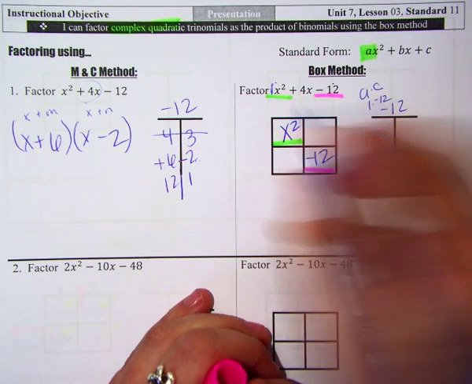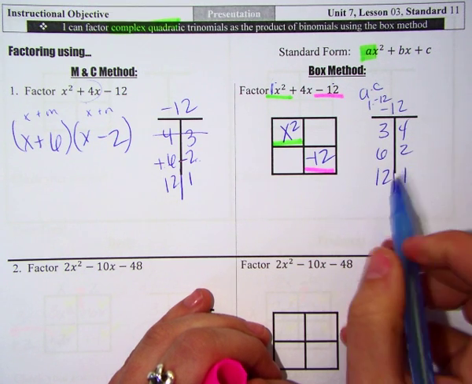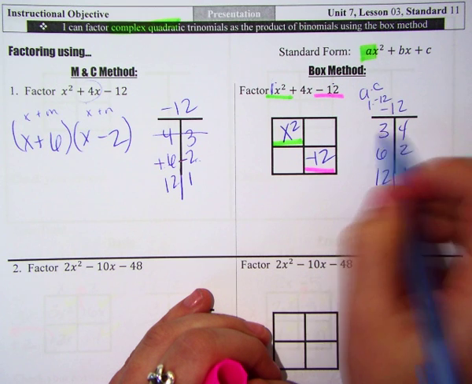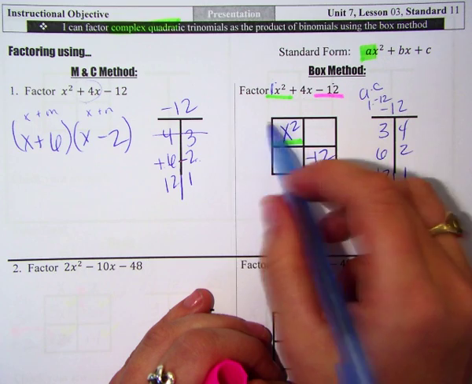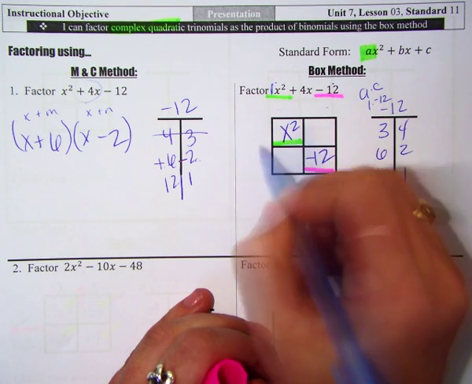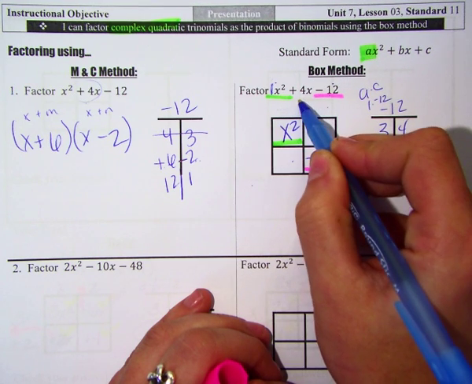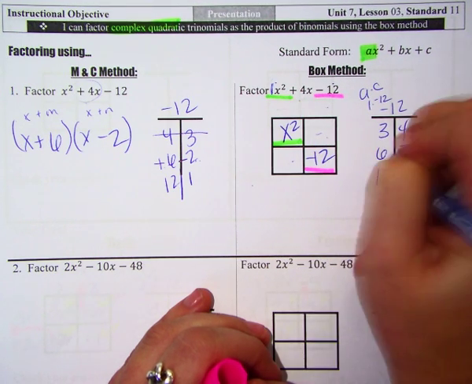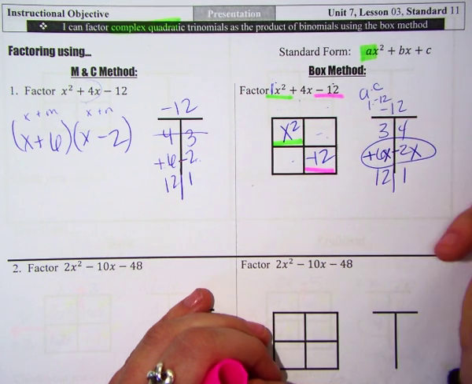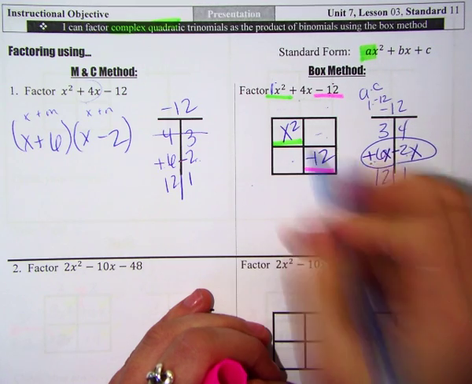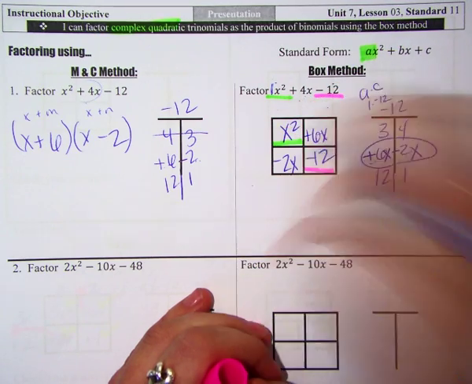The T-chart is the same. So 3, 4, 6, 2, 12, 1. And it also serves the same purpose where we're looking for the two numbers that combine to give us the middle term. Now, if you remember, since this is the box method, we would multiply a binomial times a binomial. So these are the two terms that we would add together to get this one. And that's what this list is. So this is a positive 6x, and this is a negative 2x, because those two terms would combine to give us positive 4. Positive 6x, negative 2x.